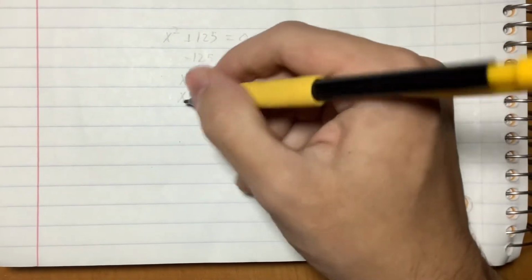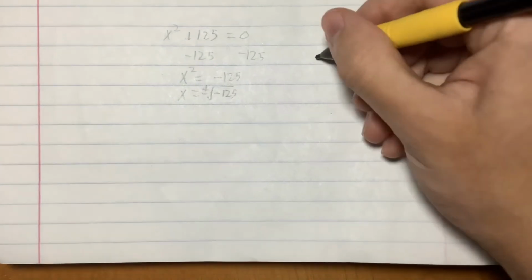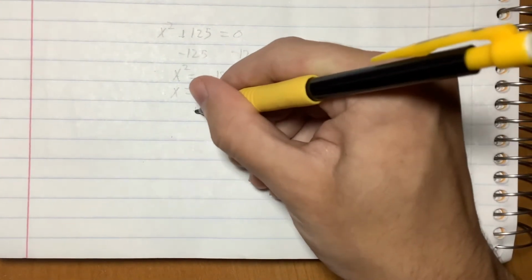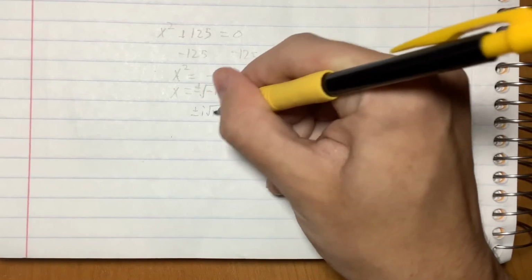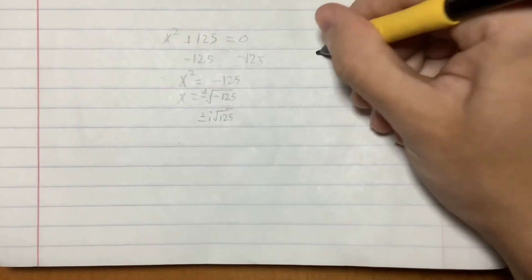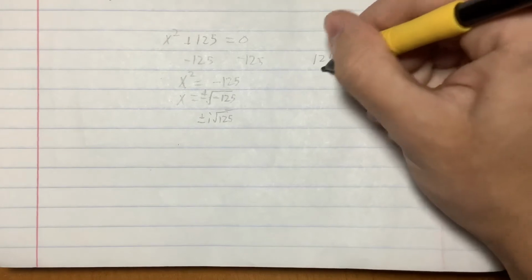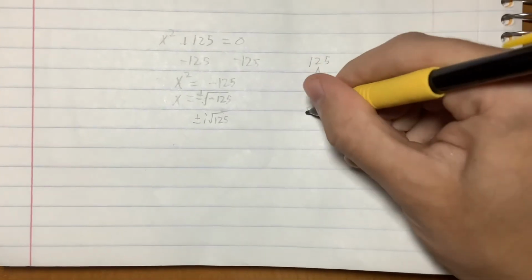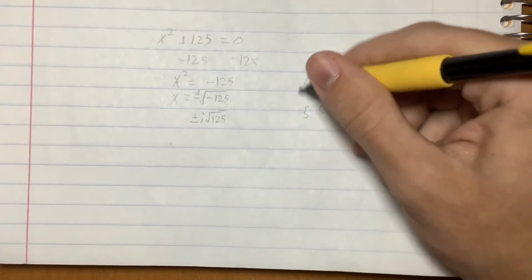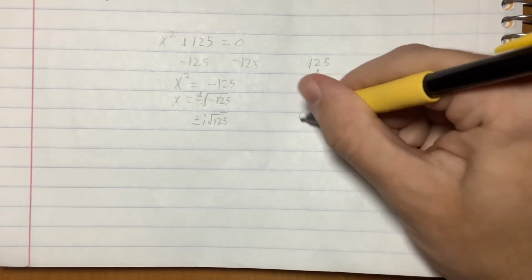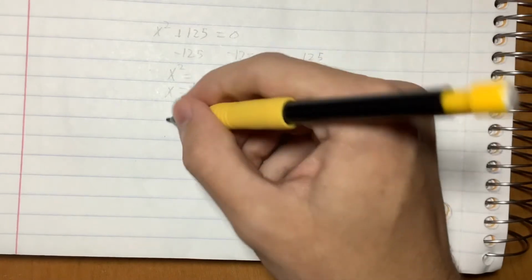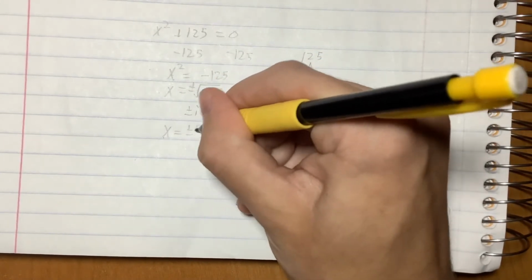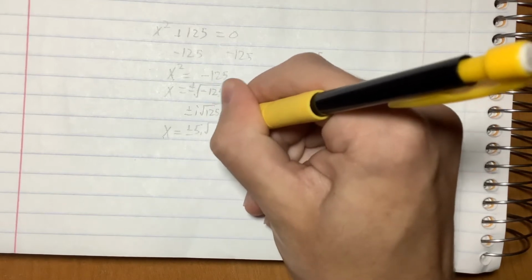And then simplifying that square root inside, we will get plus or minus i square root of 125. And the square root of 125 can be simplified like so. 5 times 25, and farther down we'll get 5 and 5. So we have a pair of 5s either way, and from this we can get x equals plus or minus 5i square root of 5.